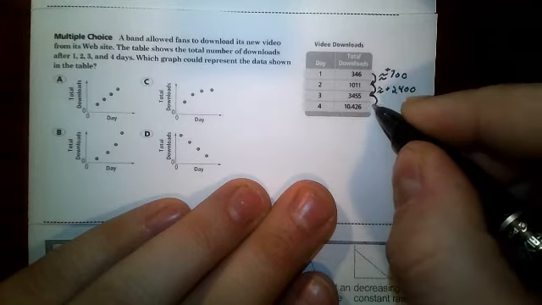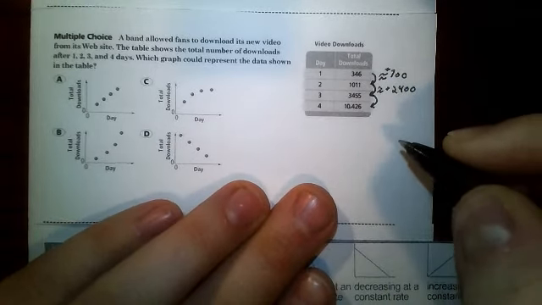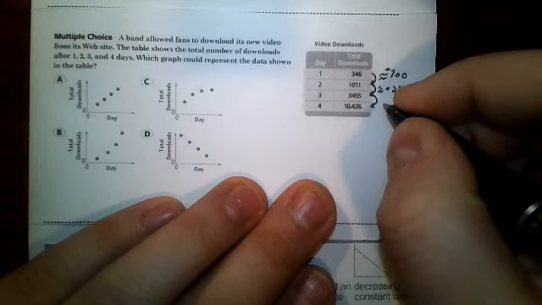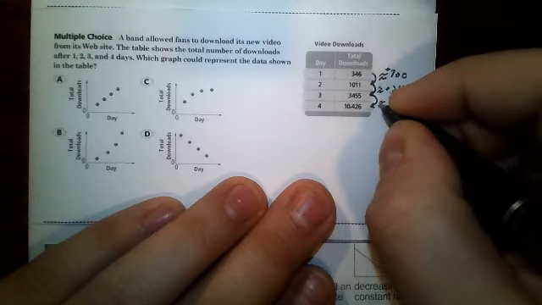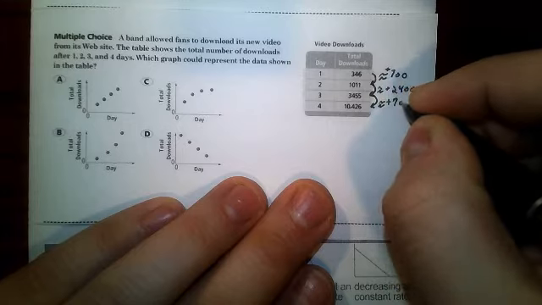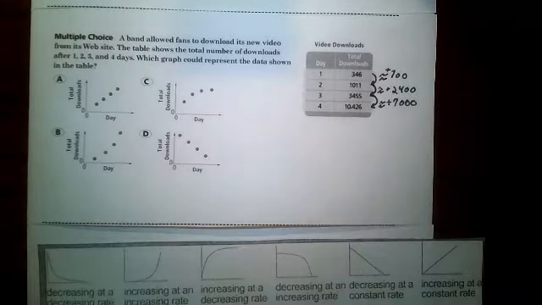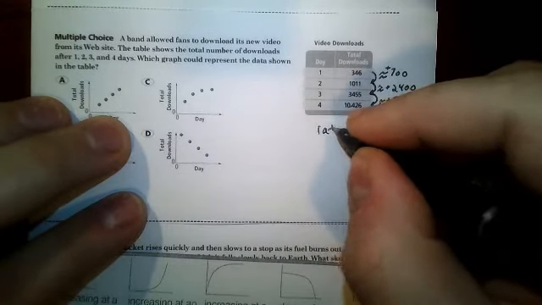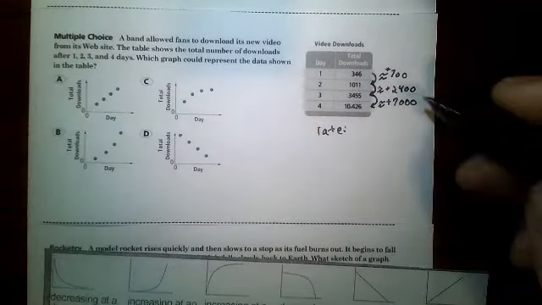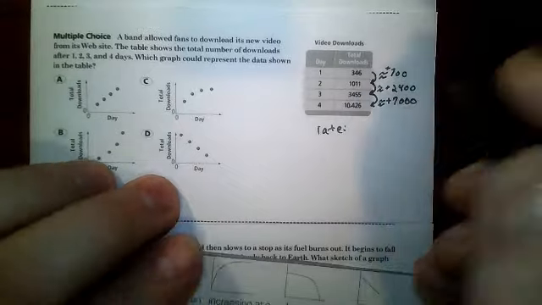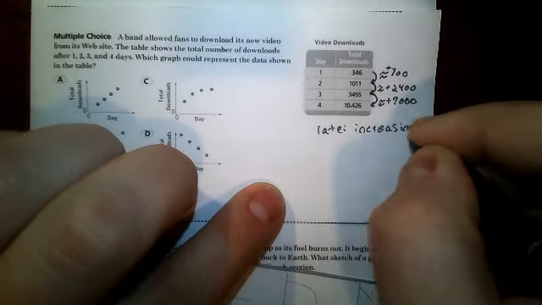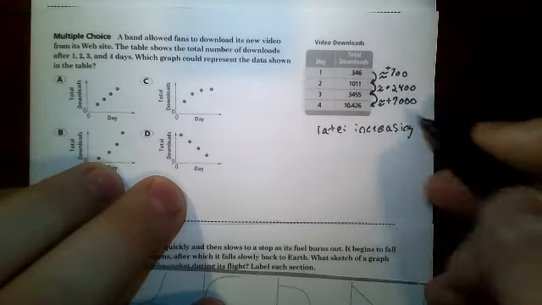And then here, a big jump between day 3 and day 4, that's going to be an increase of almost 7,000. So the rate in this case could be described as increasing, certainly, at an increasing rate.